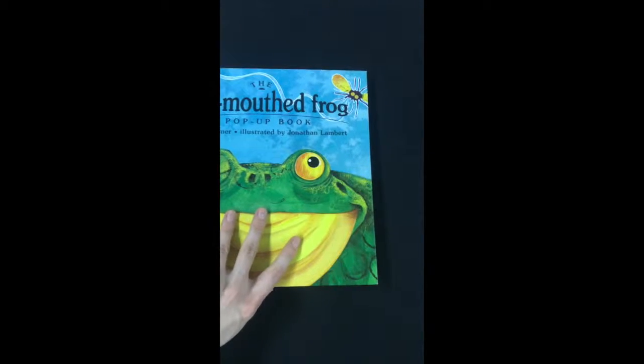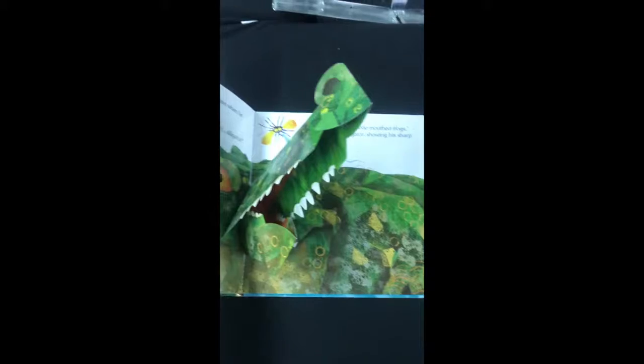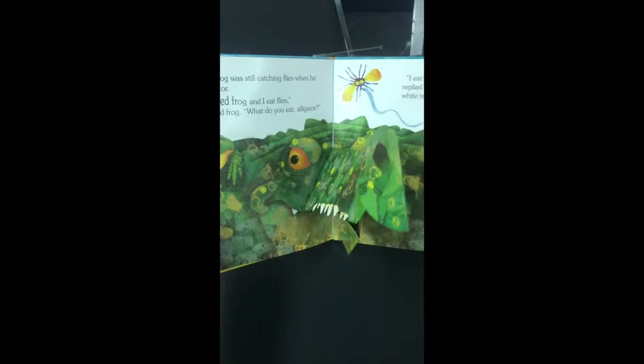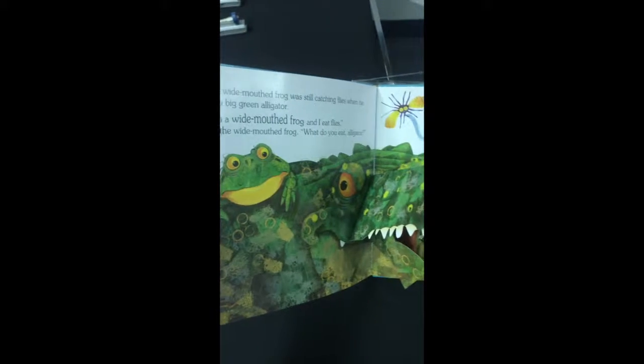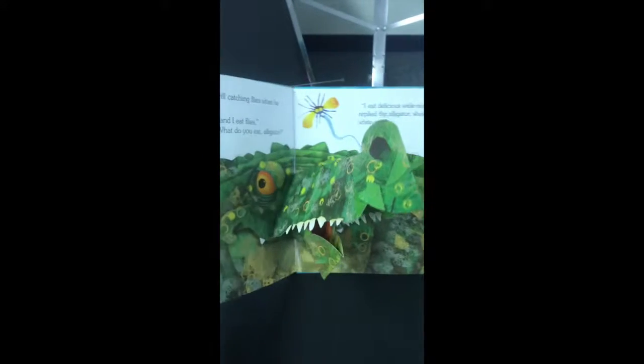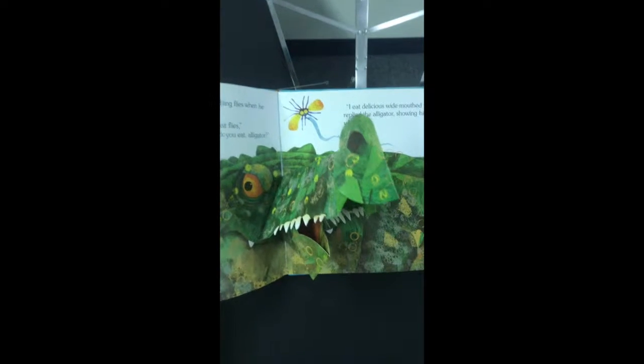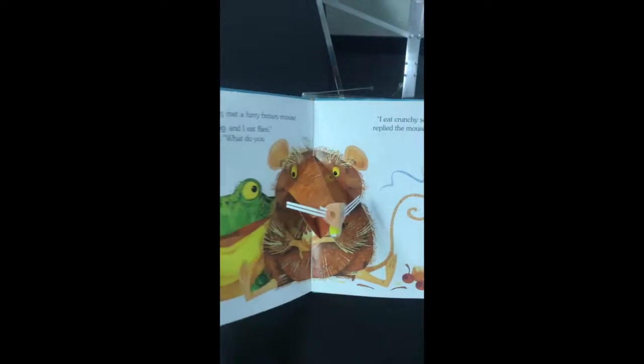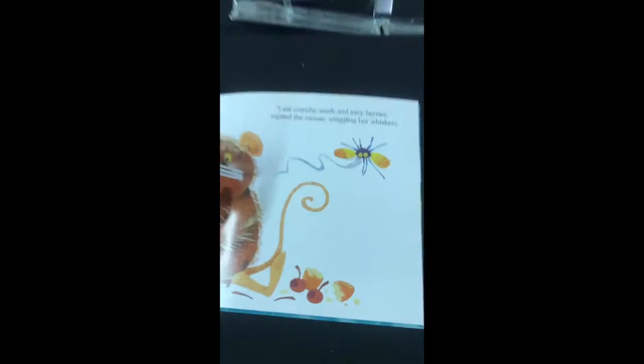So the Wide-Mouthed Frog, it's a pop-up book. I mean, look how cool that is. We talk about all the animals, and we try to find instruments that could possibly imitate the animals in the book. So for the frog, I actually have a frog instrument. It sounds like it's croaking, but then we try to find an instrument that imitates the snapping sound of the crocodile's mouth. We try to find one that imitates the little pitter patter of the mouse scurrying and the flies buzzing around and things like that.